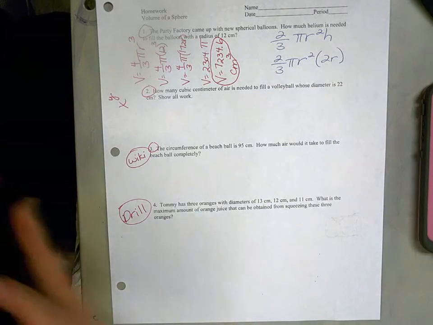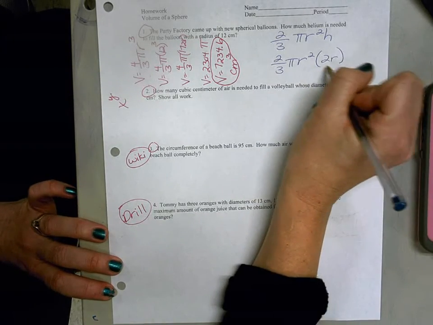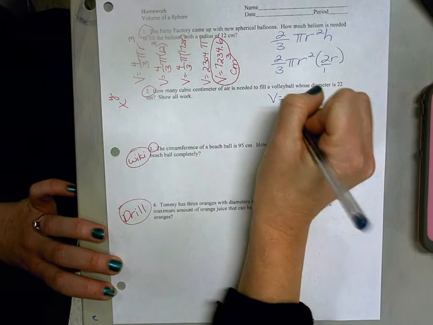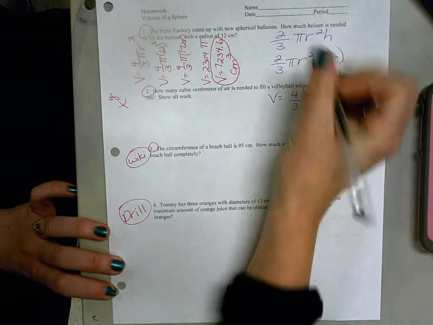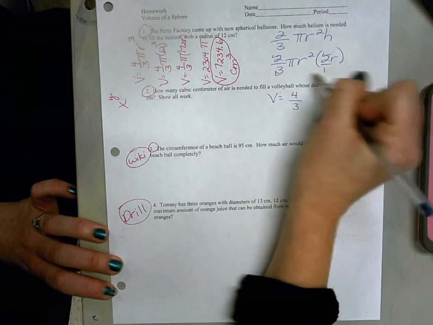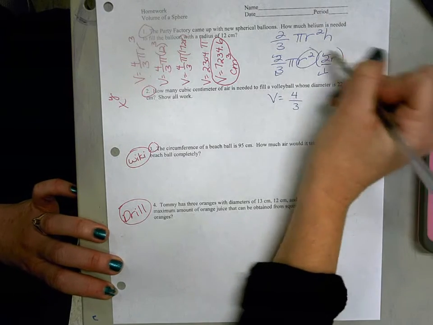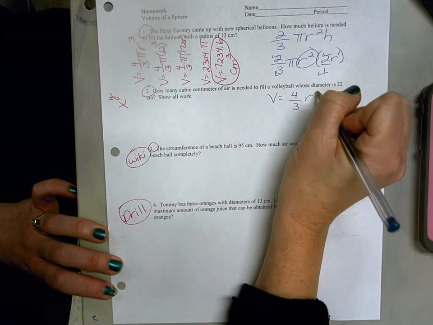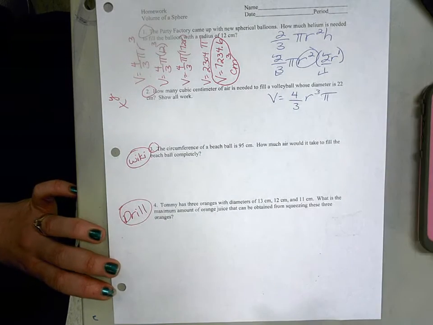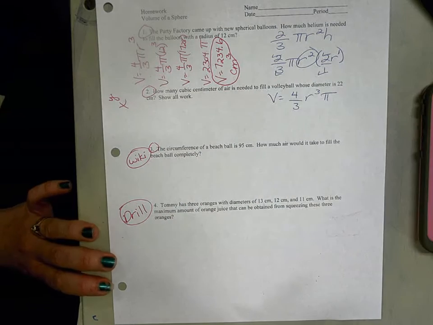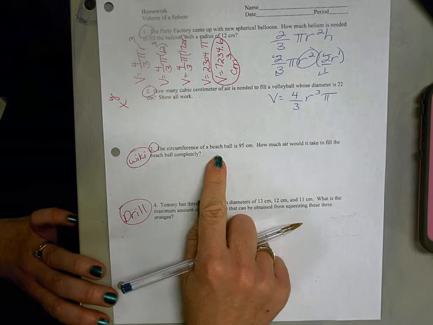And then when we simplified everything, that's how we got that weird and wonderful formula, which is 4/3 times pi times r cubed. So that's where the formula for the sphere comes from, and I did promise that we would do number 3.